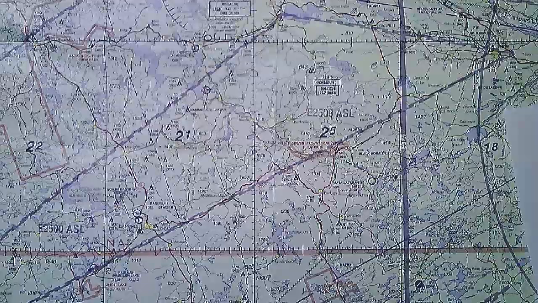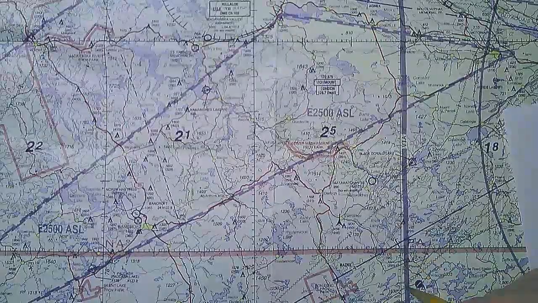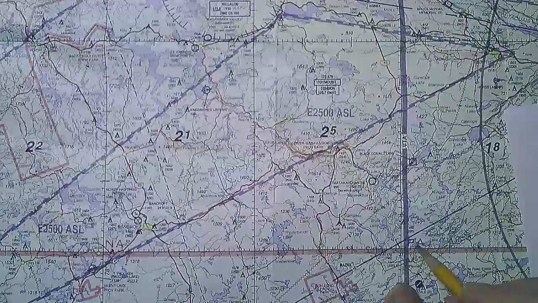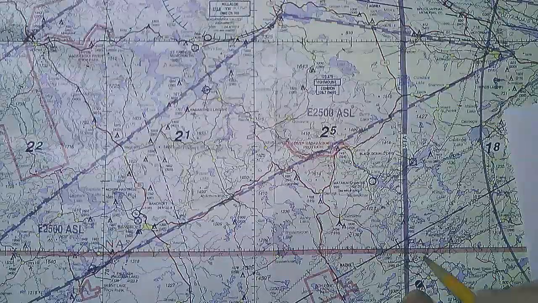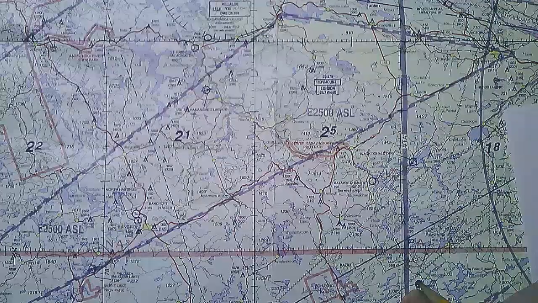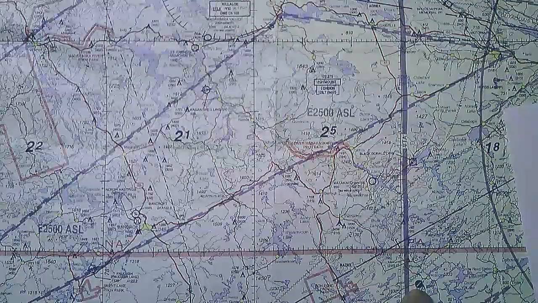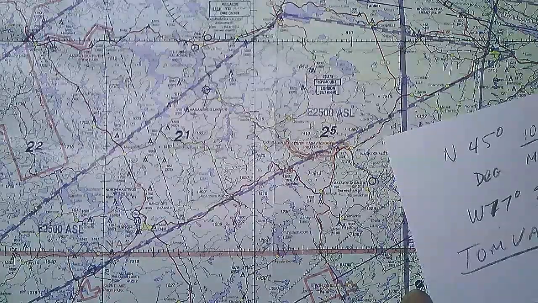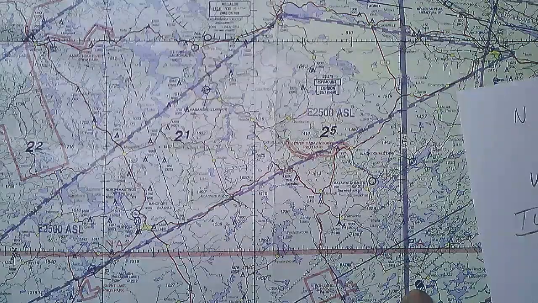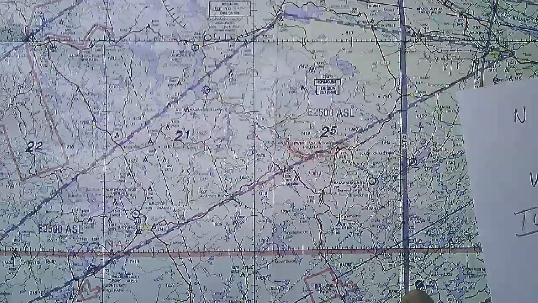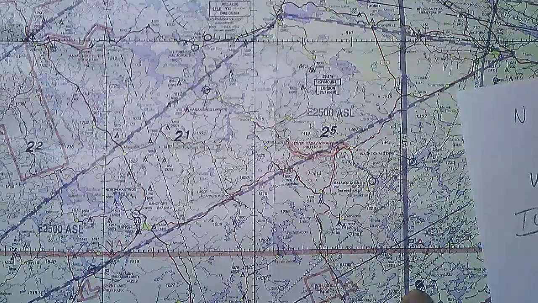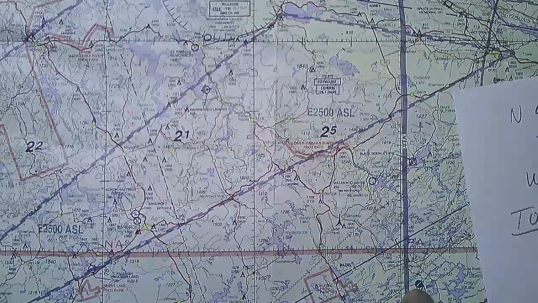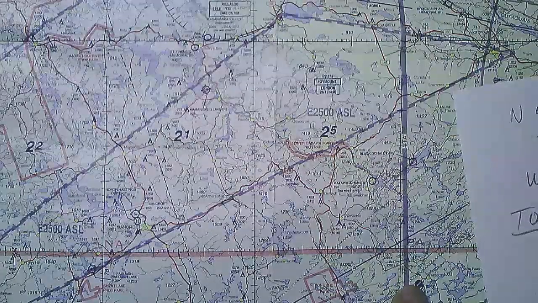It's not quite at 77, so it's a little bit less than 77. So 1, 2, 3, 4 minutes less than 77. That would be west 76, of course. West 76, and then it's not 60 minutes, so let's call it 56 minutes, and we don't know the seconds. And then it's not quite 45 either. It would be 44 north.